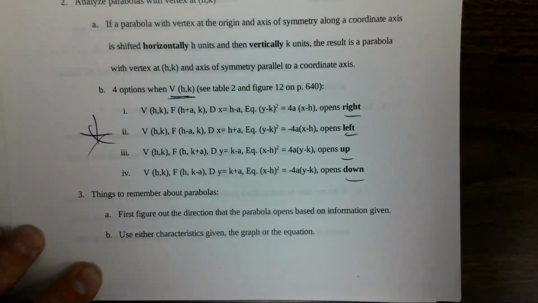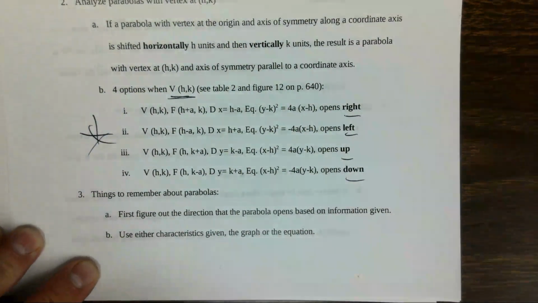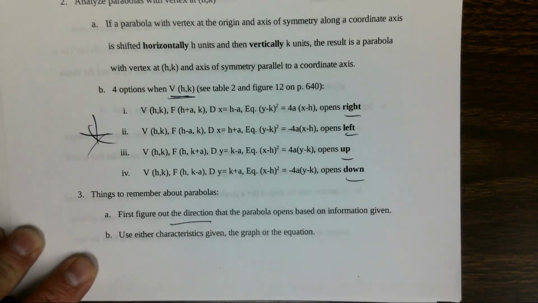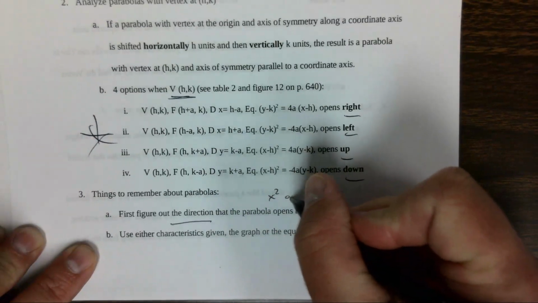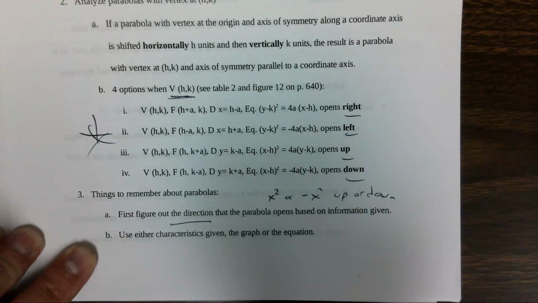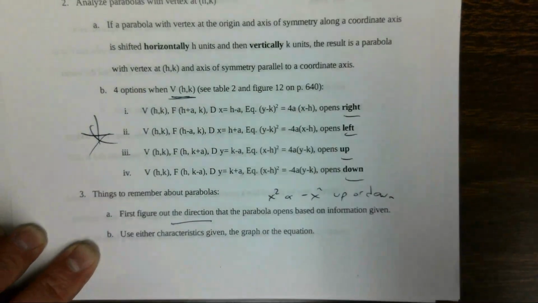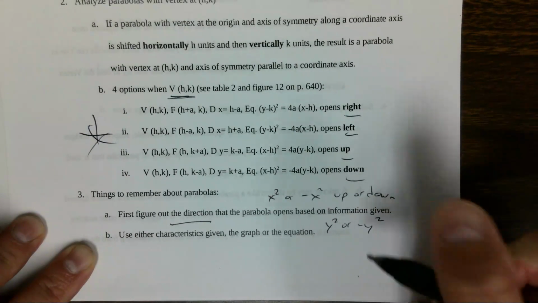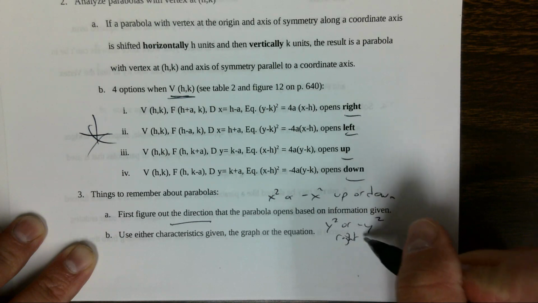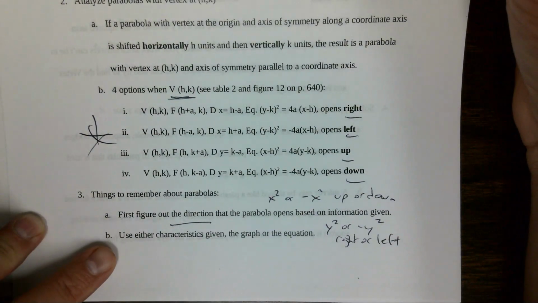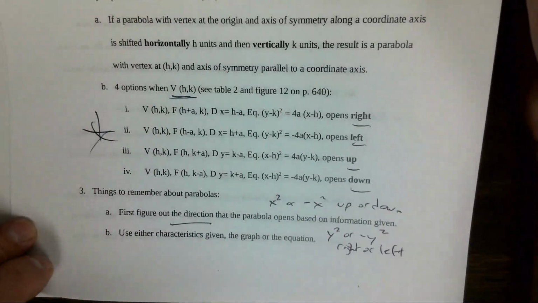So things to remember about the parabolas. First, figure out the direction that it opens based on the information given. So if it's x squared or negative x squared, it's up or down. So try to make a picture. If it's y squared or negative y squared, then it's right or left. Use either characteristics given, the graph or the equation.